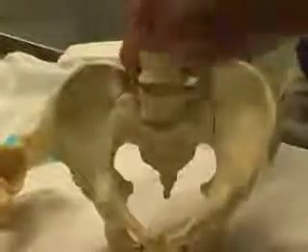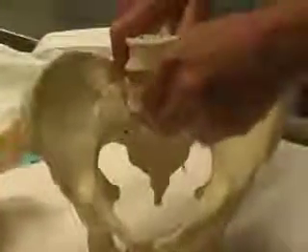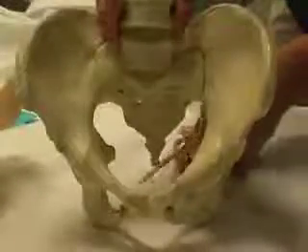If I prop the pelvis up, you can see the ala of the ilium, the wing of the ilium, and you can then also see the inlet of the pelvis. And on the opposite side, the outlet of the pelvis.